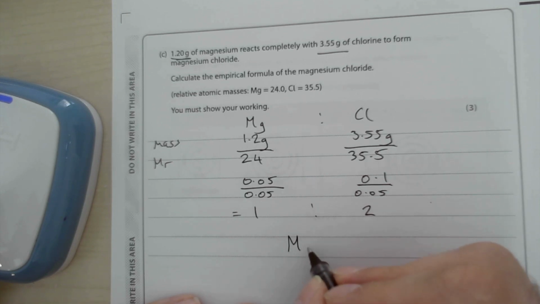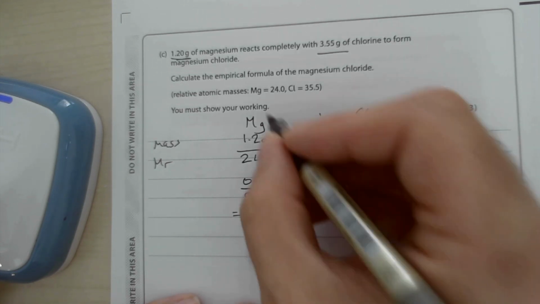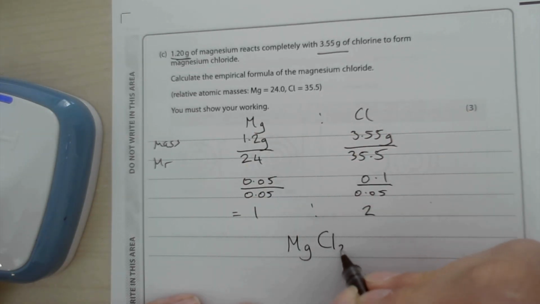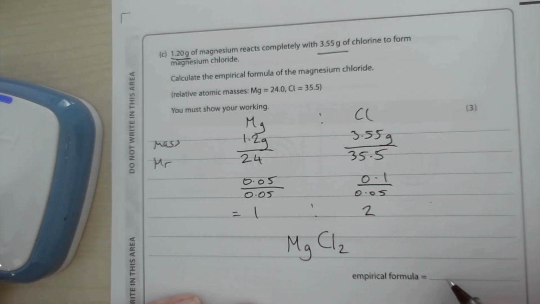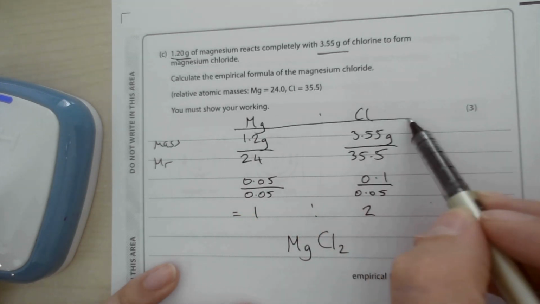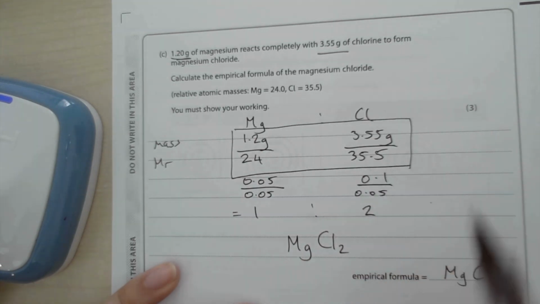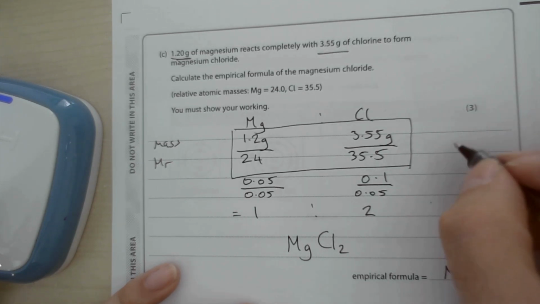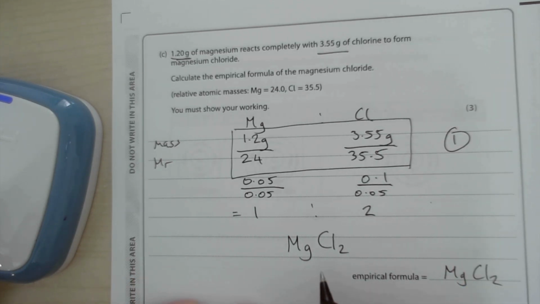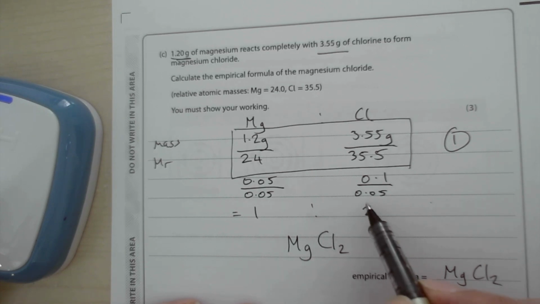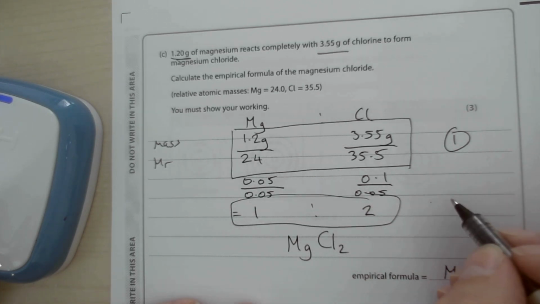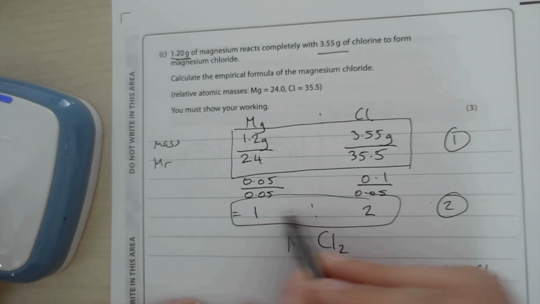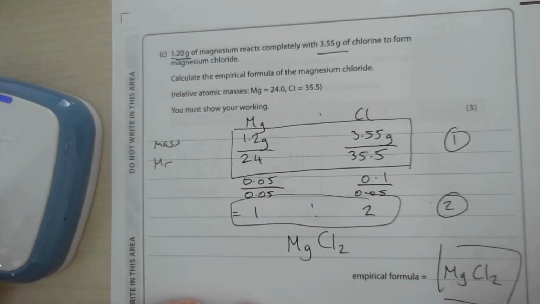So we're going to end up with a formula of Mg1, because there's 1 of it, Cl2, because there's 2 of it. So our empirical formula is MgCl2. In terms of how you get your marks, those two sets of working give you 1 mark. Your ratio is your second mark, and then your formula is your third mark.